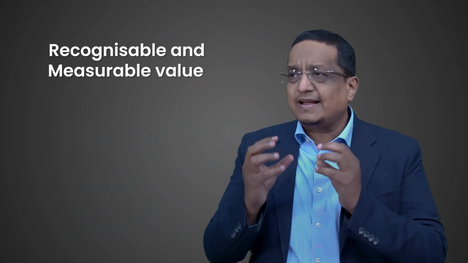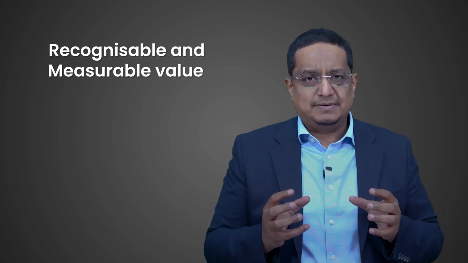Now let us understand what the asset must possess, so that it could be classified as an asset which could be used to structure a Sukuk. So an asset must possess a recognizable and measurable value, right?